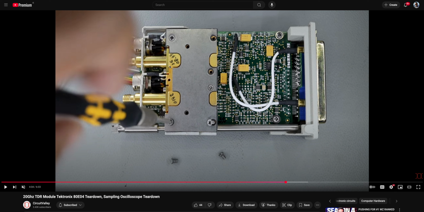They include functions that are not present in the 11800. For instance, they have power meters, so you can plug an external component to measure the power of the signal you are acquiring.